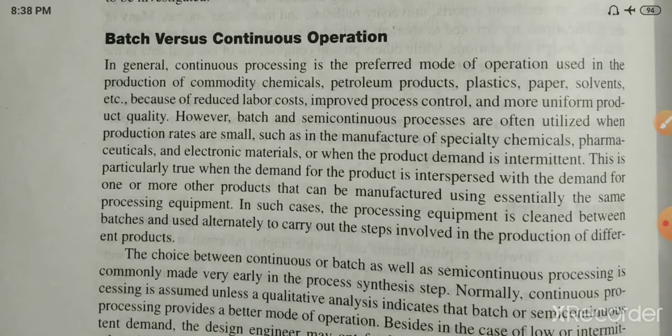However, the batch and semi-continuous processes are often utilized when production rates are small, such as in the manufacture of specialty chemicals or pharmaceutical and electrochemical materials, or when the product demand is intermittent. This is particularly true when the demand for the product is interfaced with the demand for one or more other products that can be manufactured using essentially the same equipment.